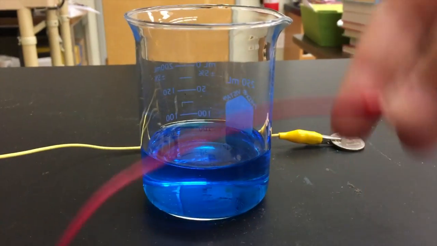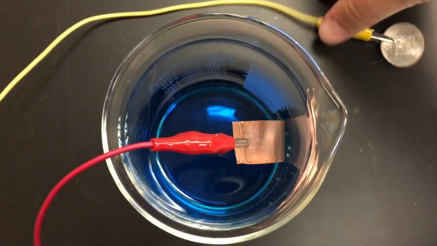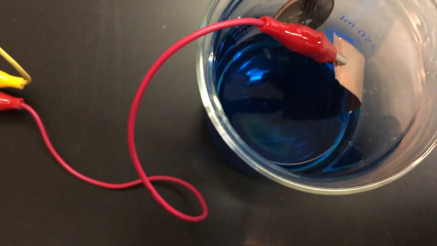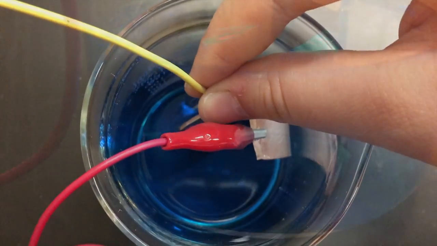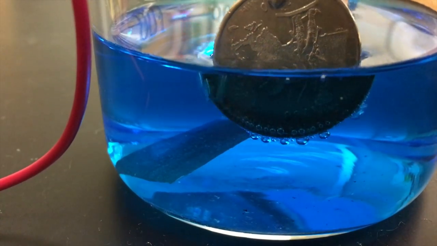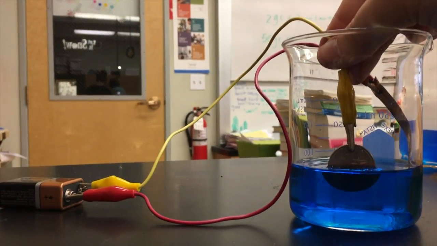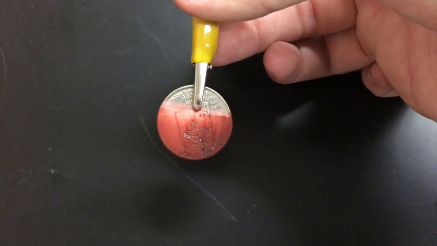I then placed the copper strip into the solution and then held the quarter into the solution to electroplate it with the copper. This is my completed cell, and when I took it out, I had a copper-plated quarter.